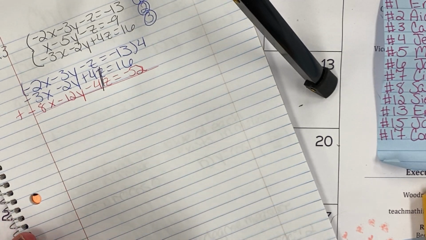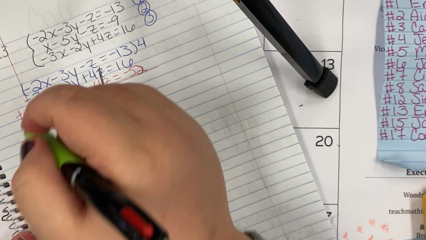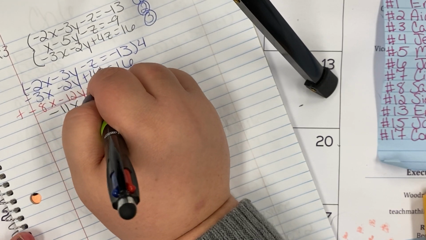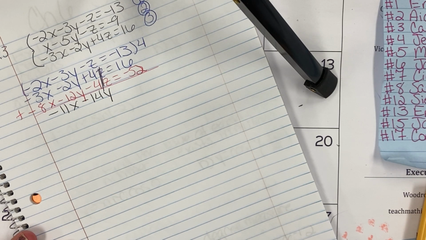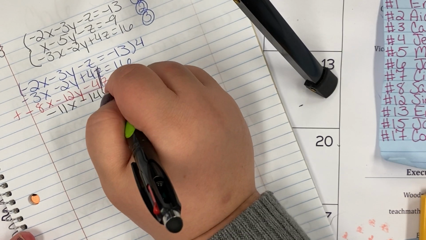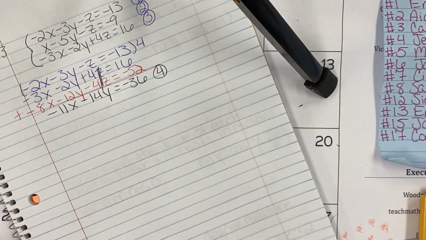Negative 3x minus 8x is negative 11x. Negative 2y minus 12y is negative 14y. And 16 minus 52 is negative 36. And that becomes equation 4.